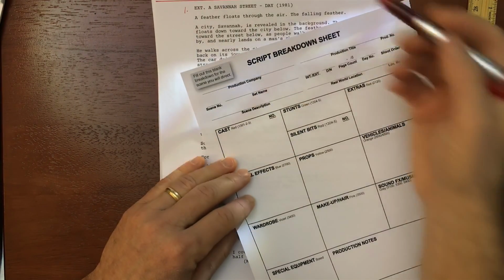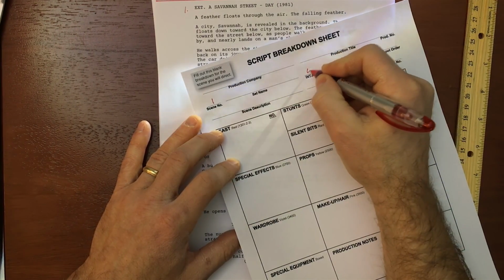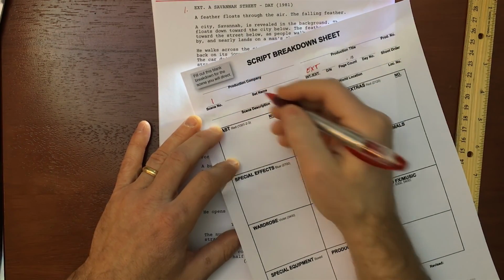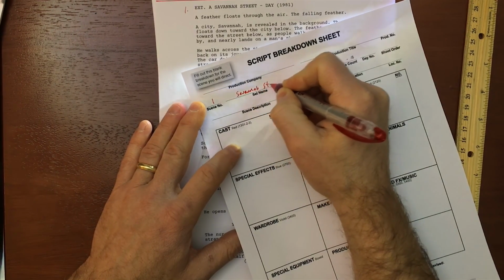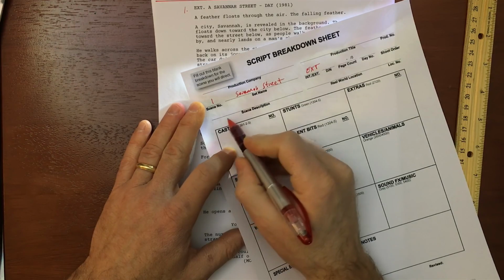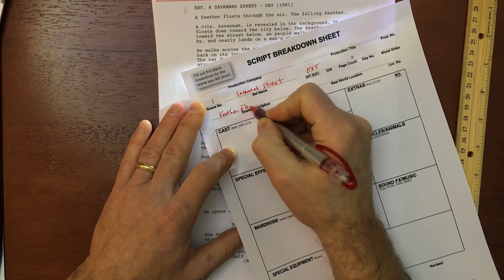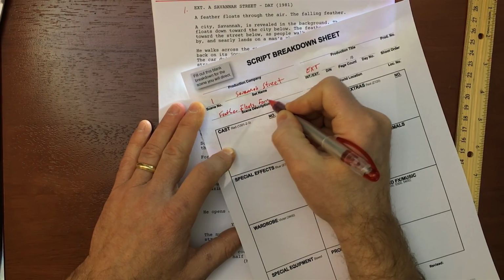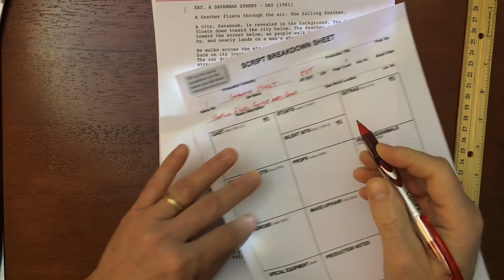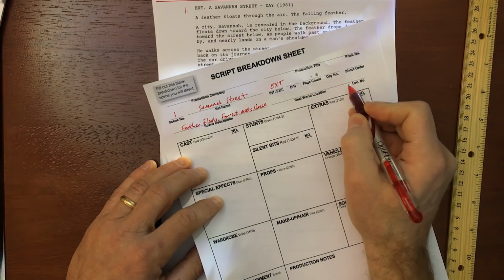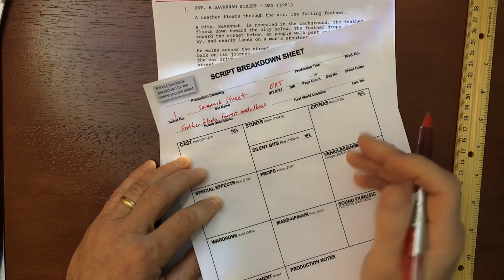I tend to like to use these sheets. Okay, so scene number 1, it's up to you. You don't have to write this now, you can do it later, but the set name would be Savannah Street. The description would be the action that happens: Feather floats, Forrest meets nurse. Okay, the real world location, if you know where it is already, go ahead and write it. And if you may have already input it into the computer, you can also write the number. But this is enough to get started.